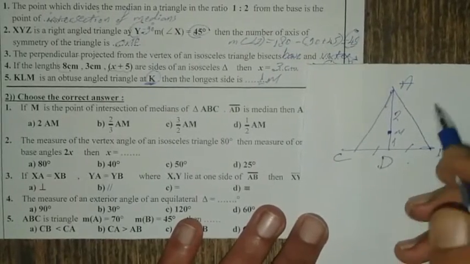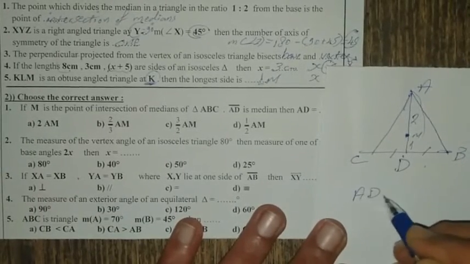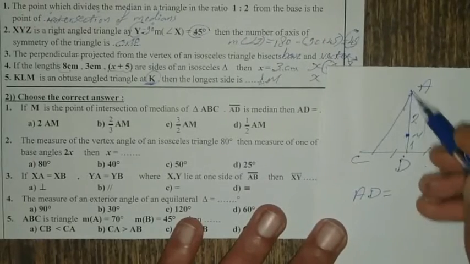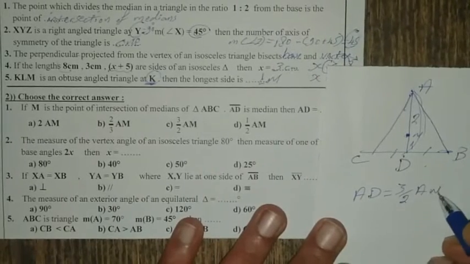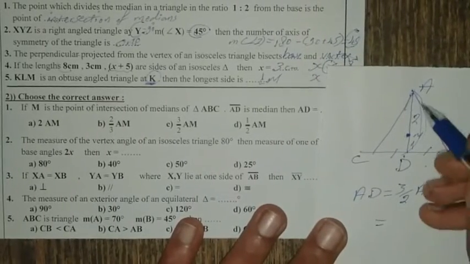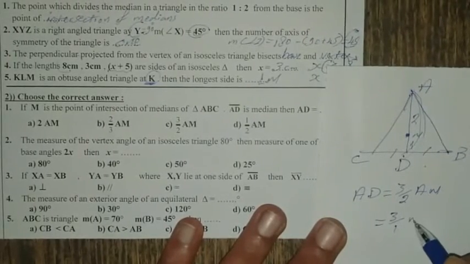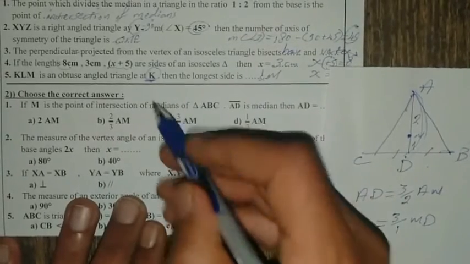Then AD equals 3 over 2 AM, or 3 to 1 MD. So we choose number C.